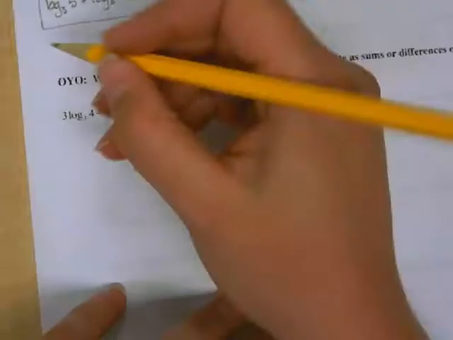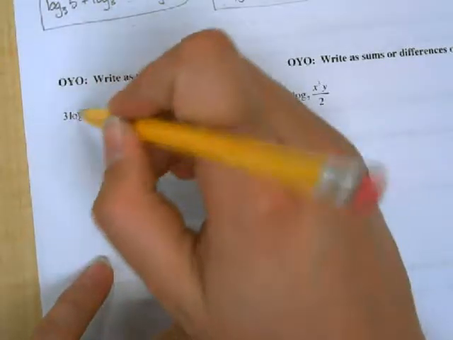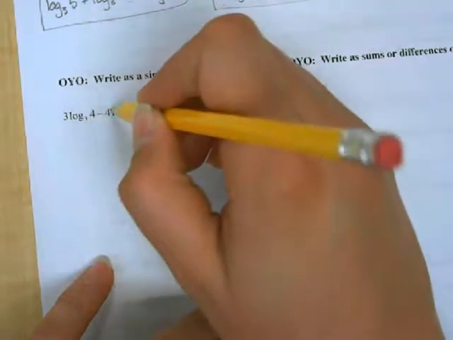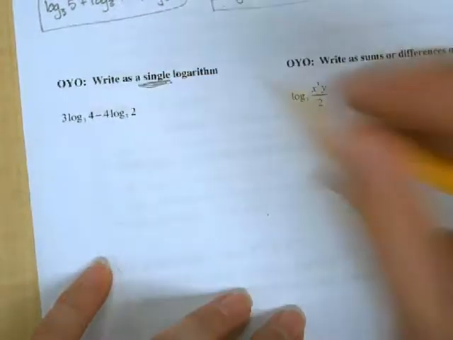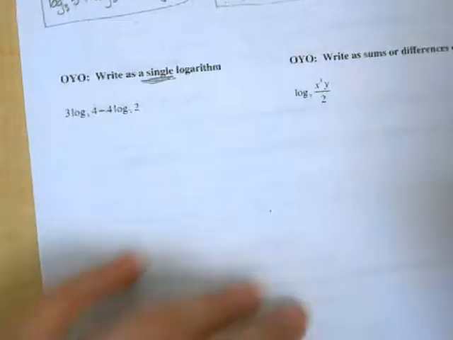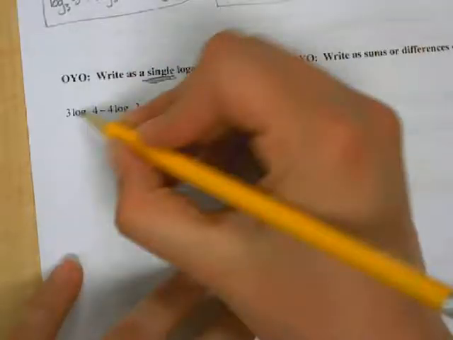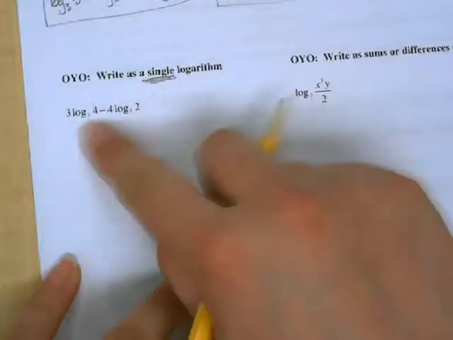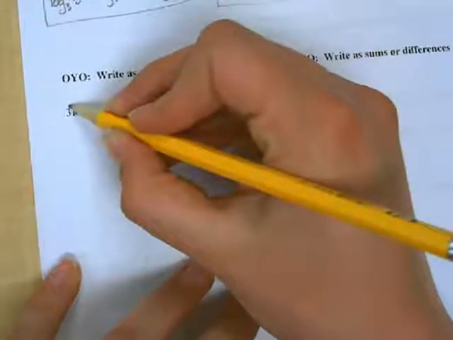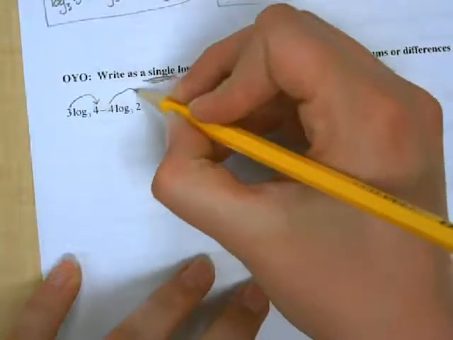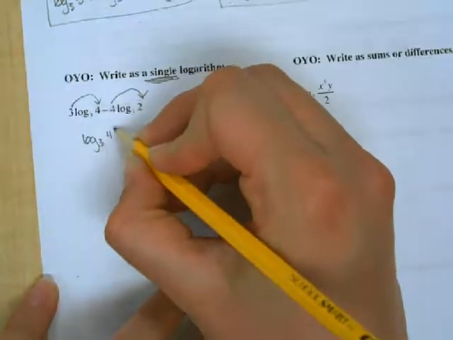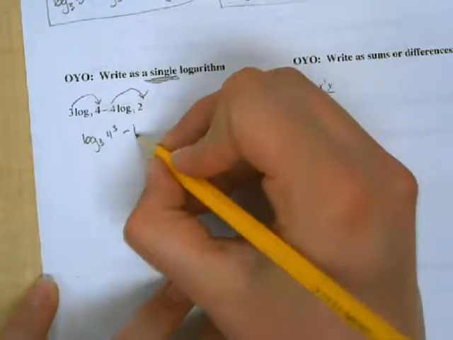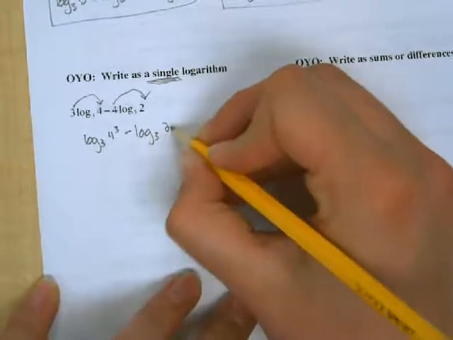So, 3 times log base 3 of 4 minus 4 times log base 3 of 2. Okay, I want to write it as a single log. It's important to know what I'm trying to do. So that means I'm trying to push this stuff together. That means before I can do that, I can't do division yet because I got these numbers out front. So I've got to move them back up first. So I get log base 3 of 4 cubed minus log base 3 of 2 to the 4th.